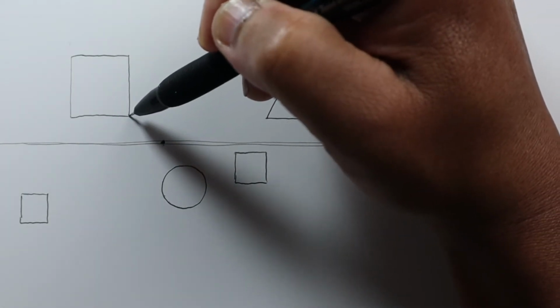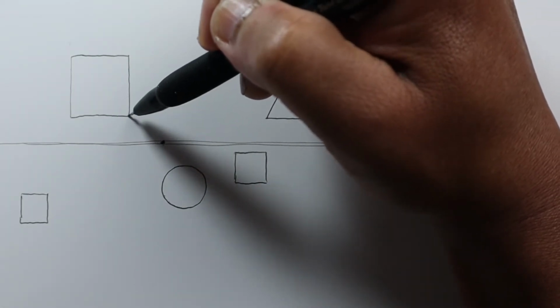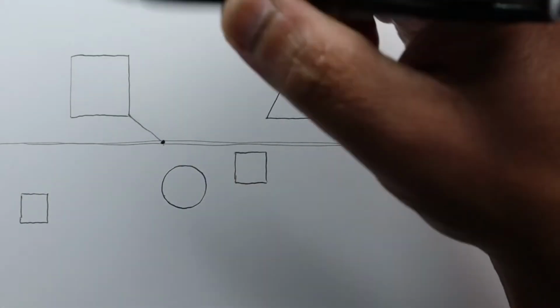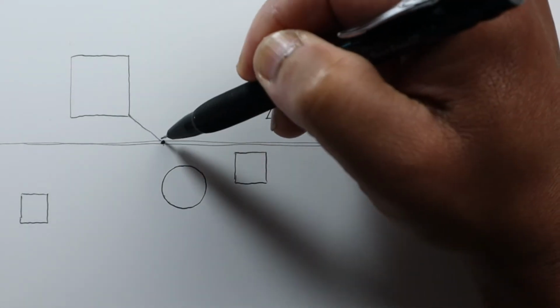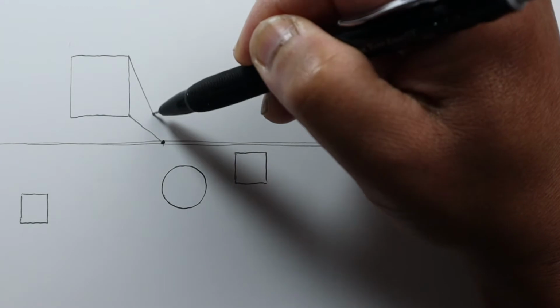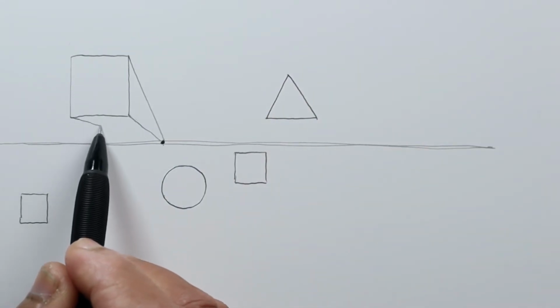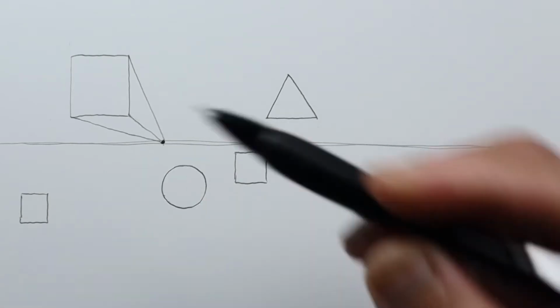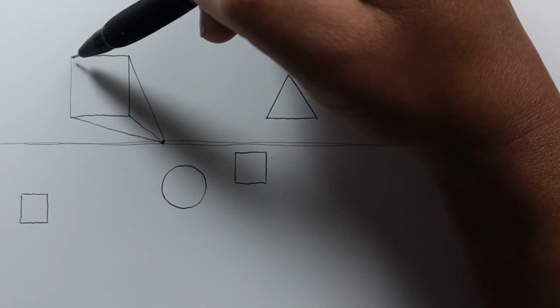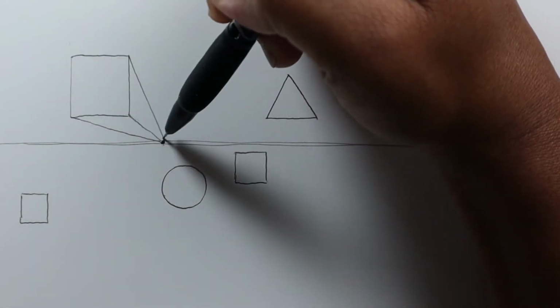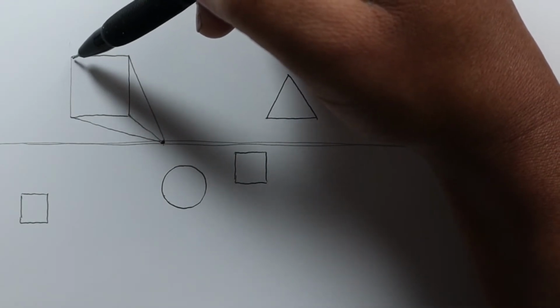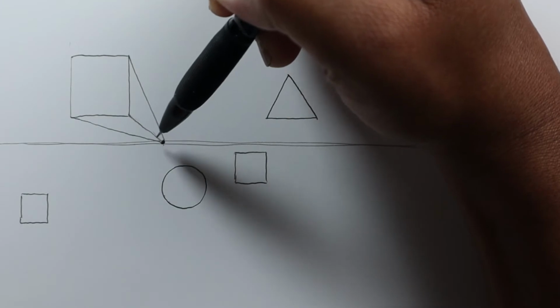So starting from this corner, we're going to draw a line to the vanishing point, and this corner to the vanishing point, and this corner. Now this corner also has a line that goes to the vanishing point, but in this case you're not going to see that, so I'm not going to draw that in, but basically it's going to go this way.